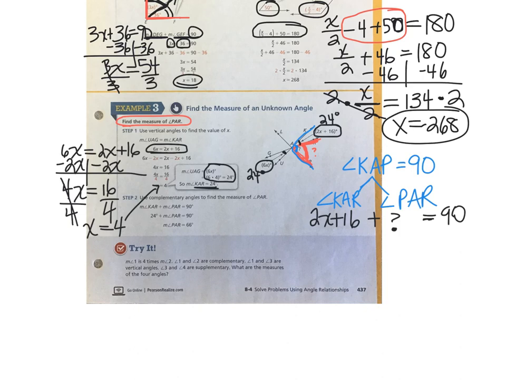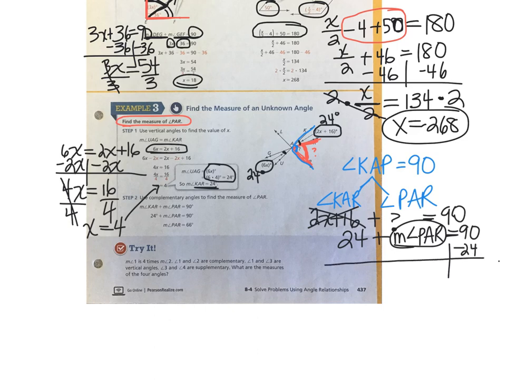And because KAR is 24 degrees, I can say 24 plus what number, in this case the measure of angle PAR, equals 90. Well, if their total is 90, then the measure of angle PAR must be the difference between 90 and 24. In this case, 66 degrees.